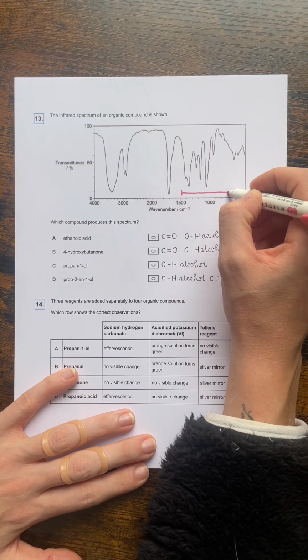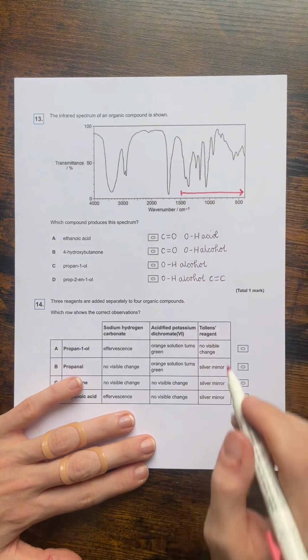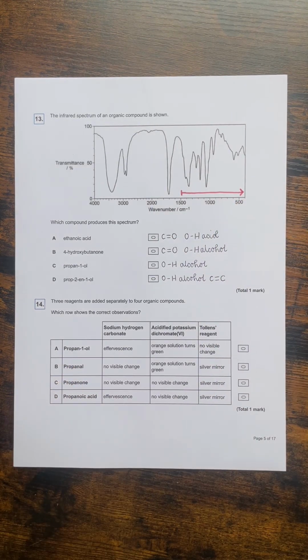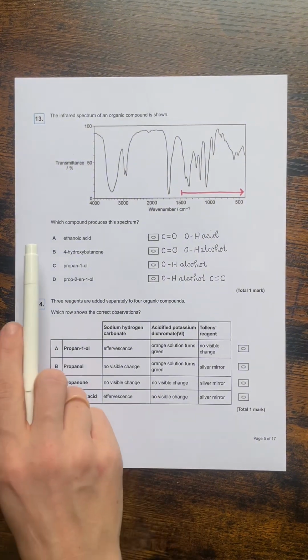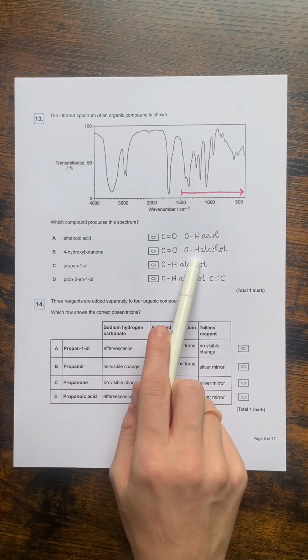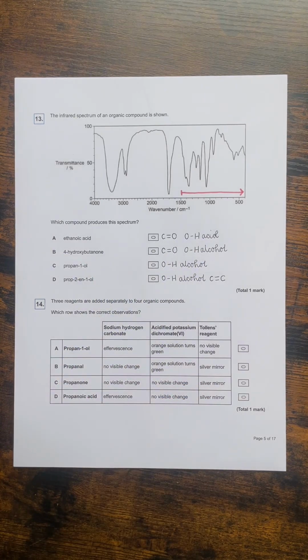So when we're identifying individual bonds and thus functional groups, we should not be looking anywhere from 1,500 cm⁻¹ to the right. Some of the peaks included in the table on the datasheet will be found in the fingerprint region. So a carbon-carbon single bond is found in the fingerprint region, and a carbon-oxygen single bond is found in the fingerprint region. So I could have added a C to O single bond for all of these. Yep, for all of them.